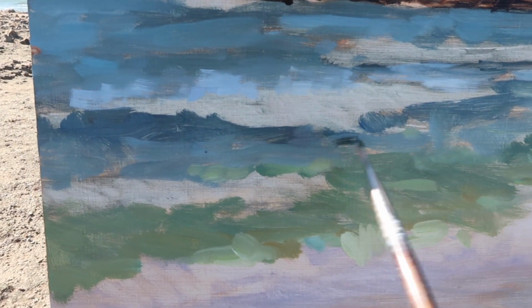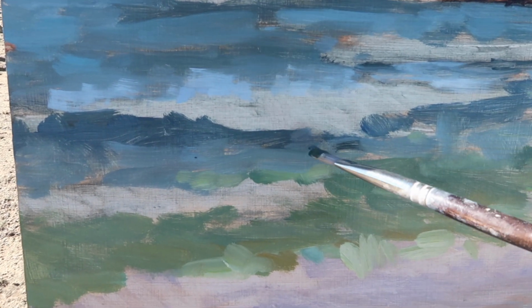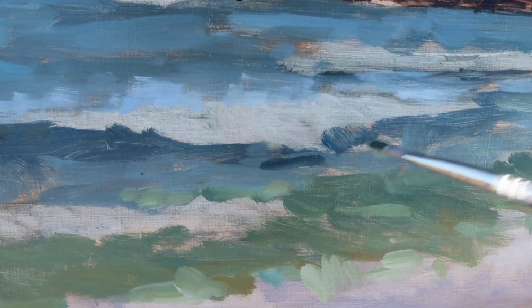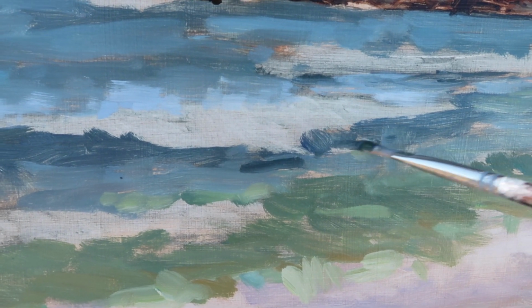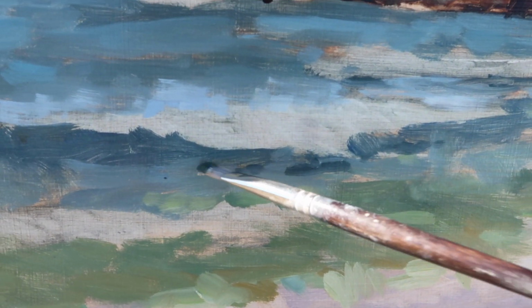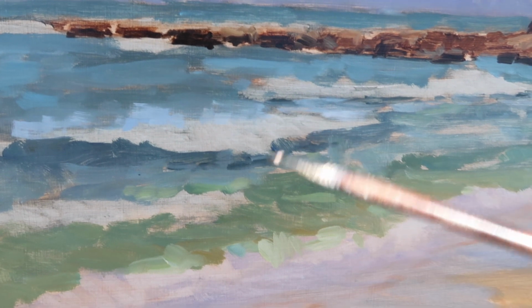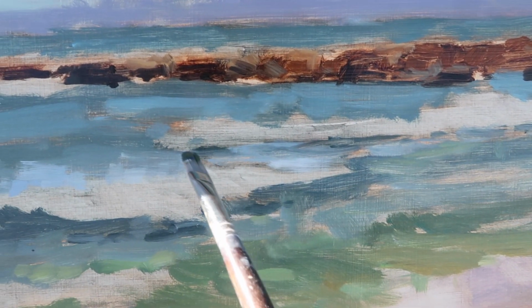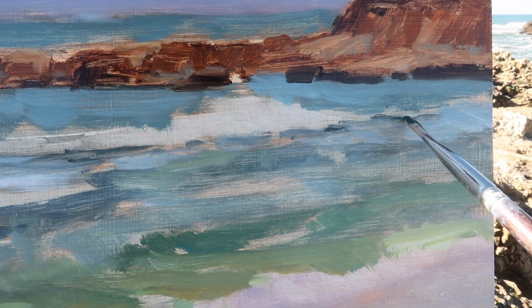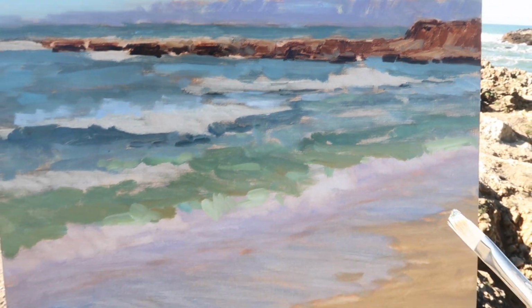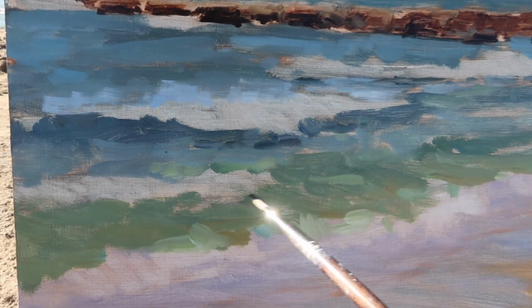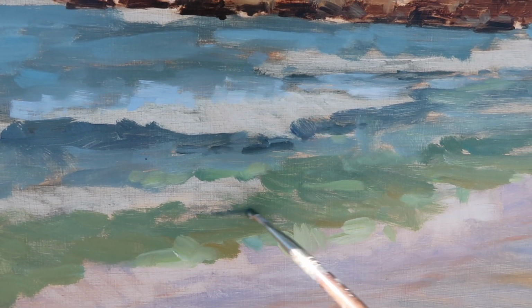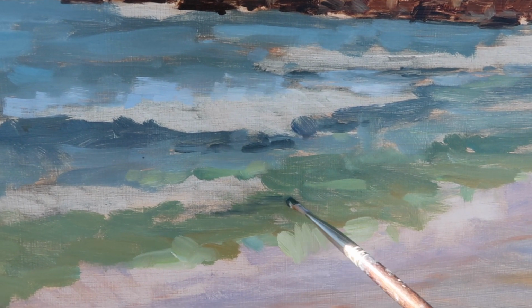Okay, now I've mixed up sort of a dark blue-green, and I'm going to indicate, again keeping it random, some of the dark areas under the waves. I'm going to come over this with white. This area has just been rubbed out, so there's no paint on it. But just some of these little suggestions of dark to further define the waves without, again, being too careful. That's the key theme here.